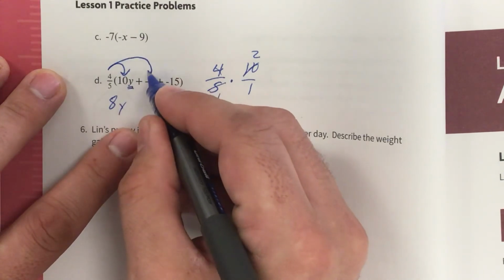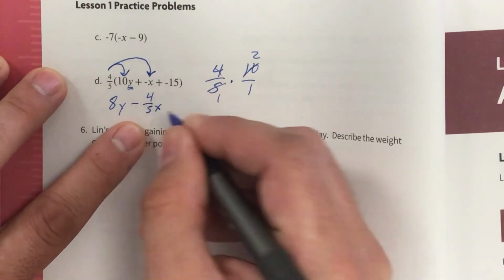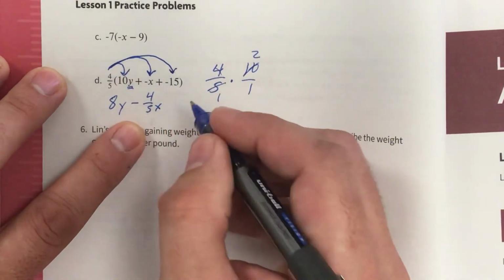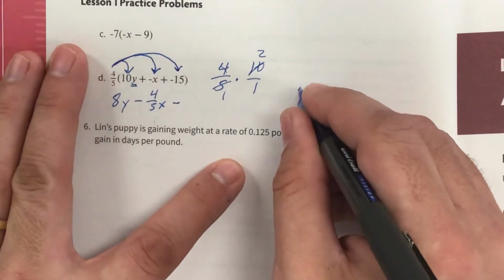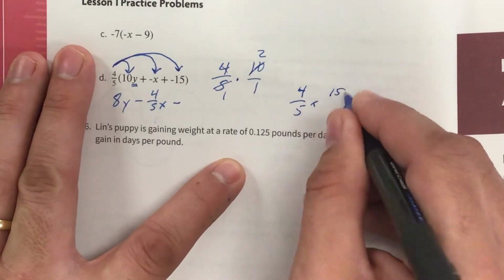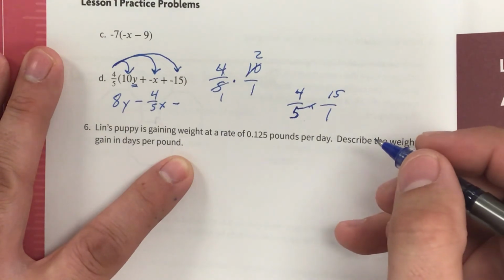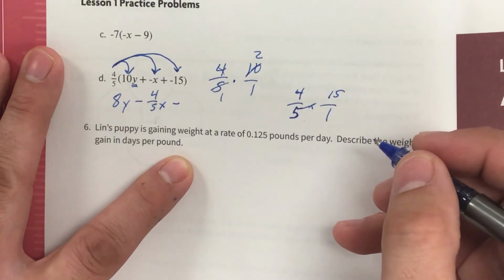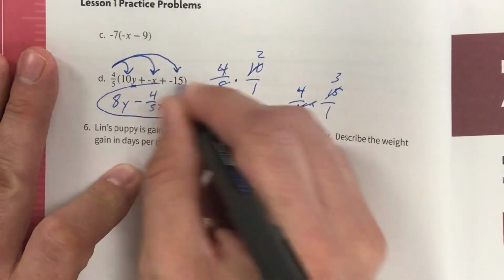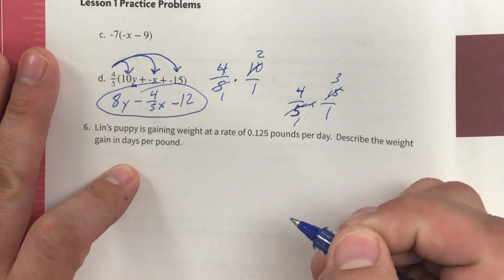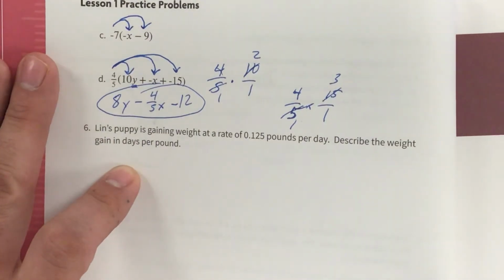Okay, next one. 4/5 times negative x. Negative 4/5 x. And 4/5 times negative 15. So I know it's going to be negative because I'm taking a positive times a negative. What is 4/5 times 15? Jada? 12 is correct. Always reduce. Okay? And again, that's what you're doing for all these. Watch the signs. Watch the signs.